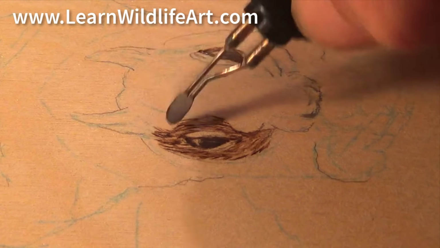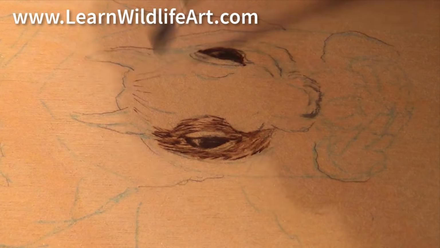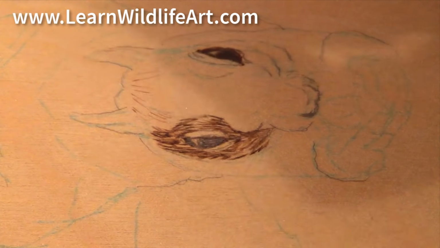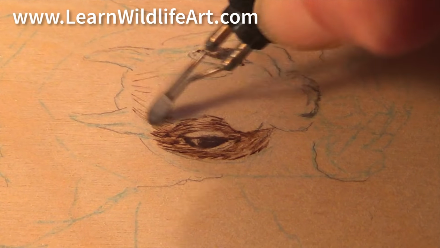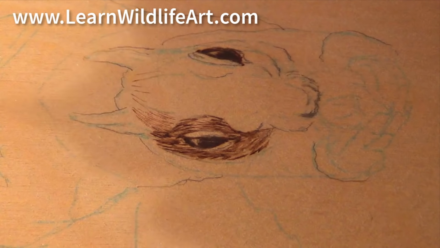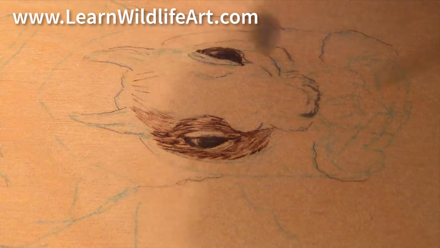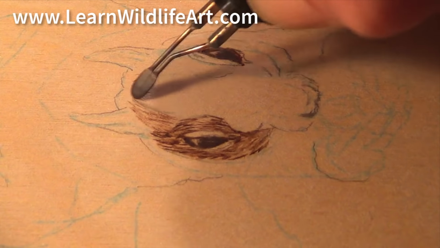And now we turn here. And the fur goes like that. The direction of the fur is what tells the viewer what's going on and what the shape of this animal is. I notice a lot of beginner artists will just make a bunch of fur marks, but that's not going to help you, because that's not telling the story.